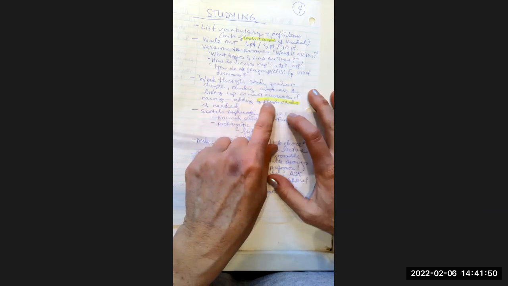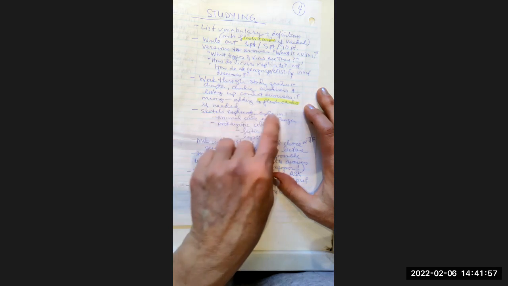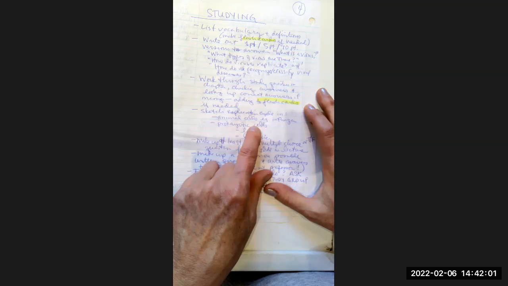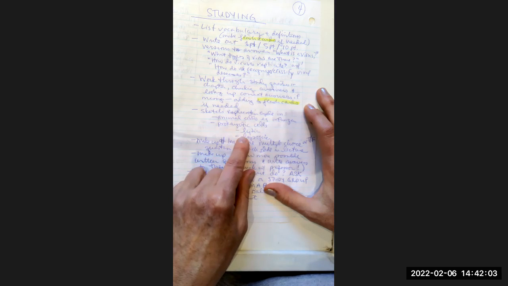Work through all the study questions in the chapter, check your answers in the back, look up the correct answers if you are missing them, add that information to flashcards if you really feel like you don't know it very well. Practice sketching out the replication cycle in animal cells versus prokaryotic cells. Make sure you understand the difference between lytic and lysogenic.